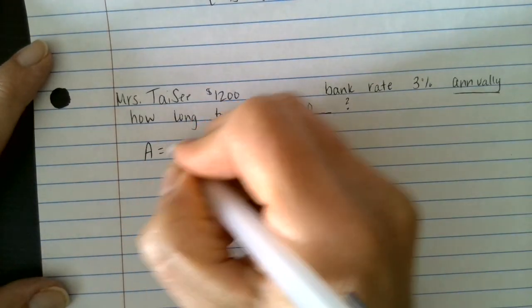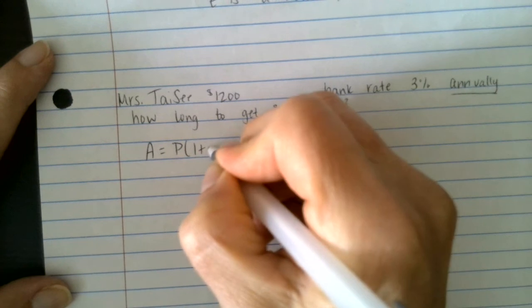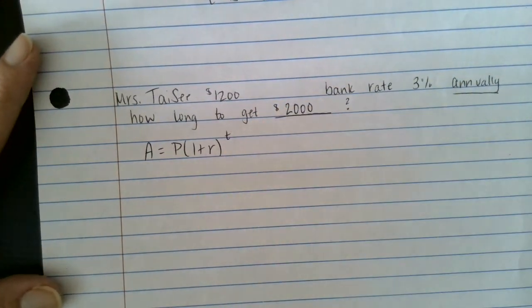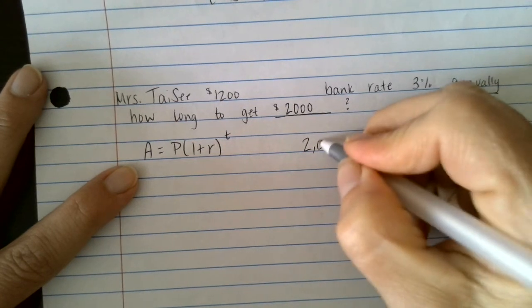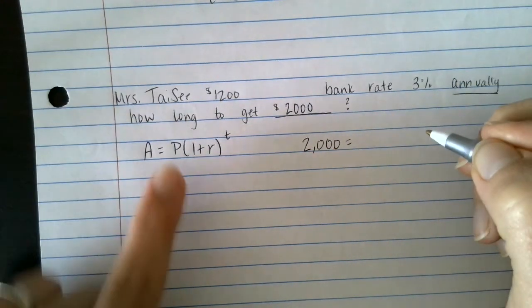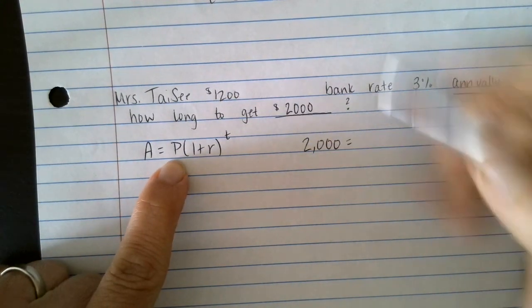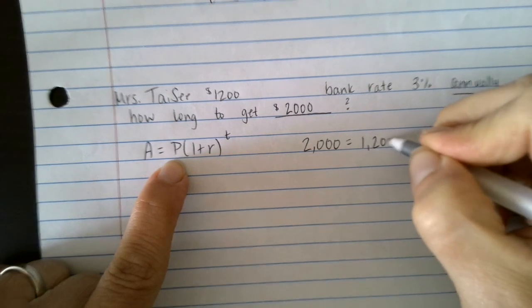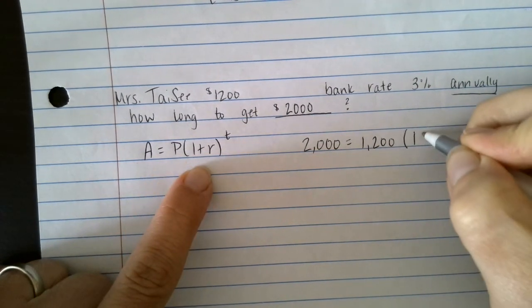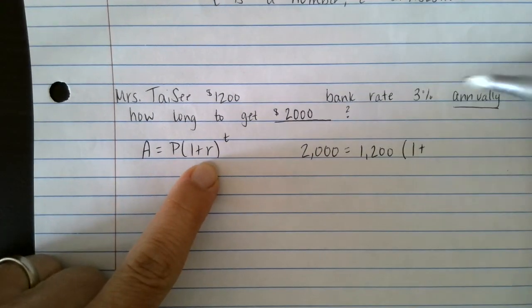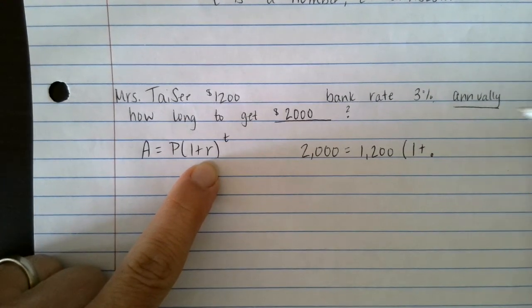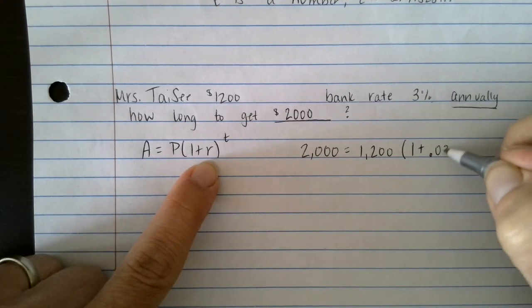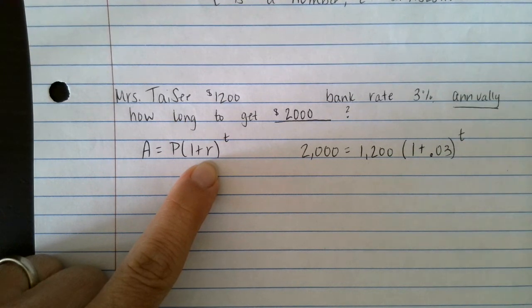So the equation I'm going to use is this one. A is the final amount. I want my final amount to be $2,000. The initial amount that I have is $1,200. Then I have 1 plus my interest rate, so it's a 3% rate. I need to change that to a decimal. You always move it 2 places to the left, so 0.03. And then how long do I keep it in there?